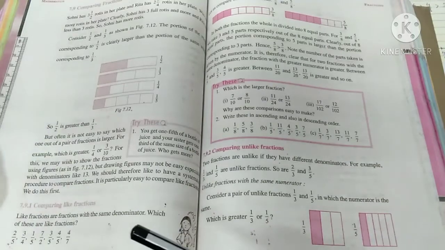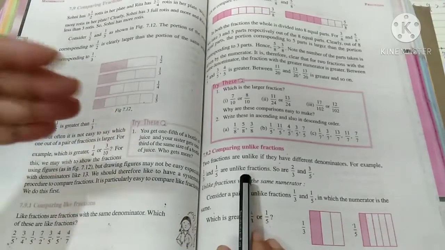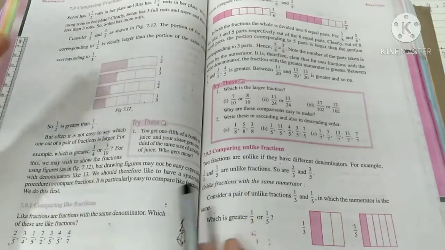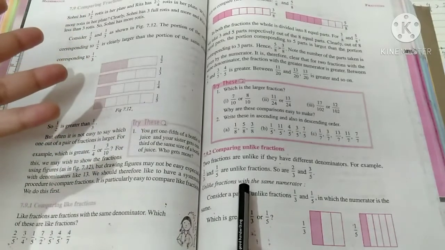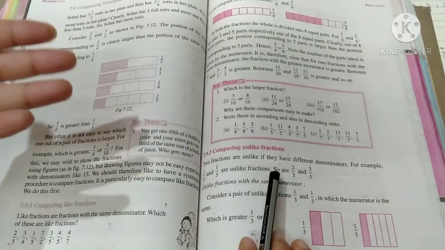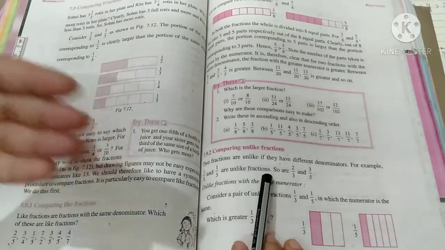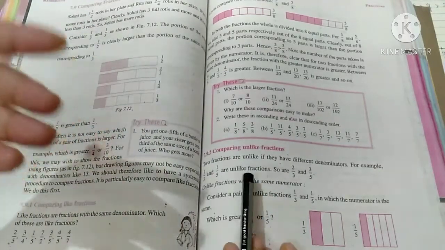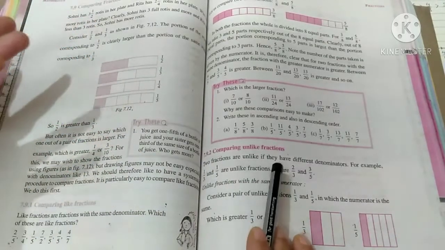So what are like fractions? We have seen that they have the same denominator. Those are like fractions, and unlike fractions do not have the same denominator. Like fractions are easy to compare, but unlike fractions are not that easy. We have to make them equivalent first and then we can compare. Equivalent means we have to make them like fractions first, meaning we have to make their denominators the same, then we can compare the unlike fractions.